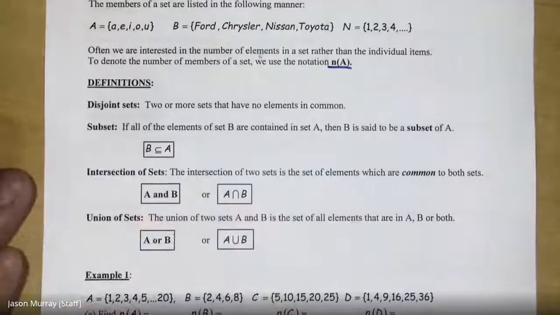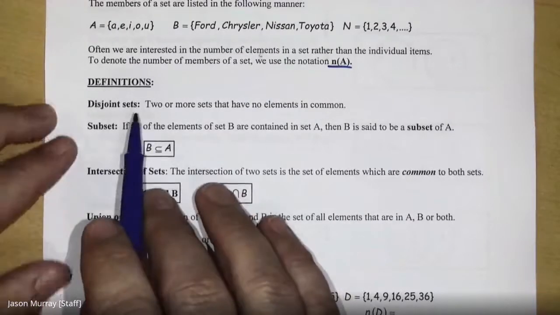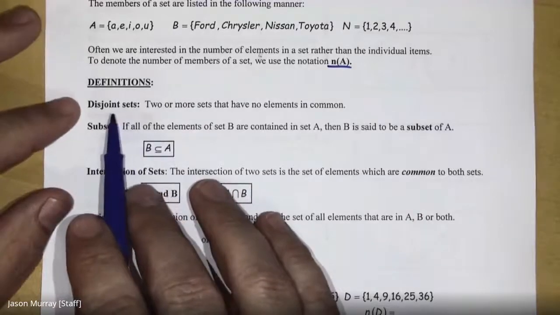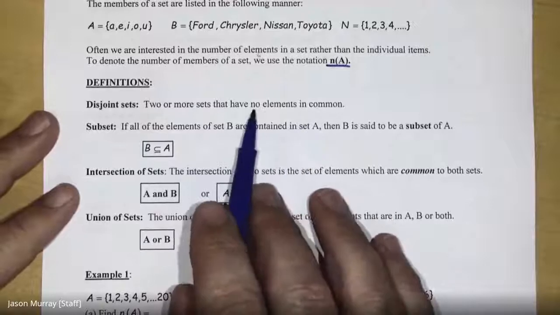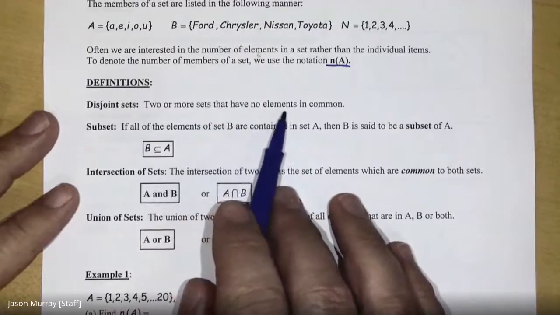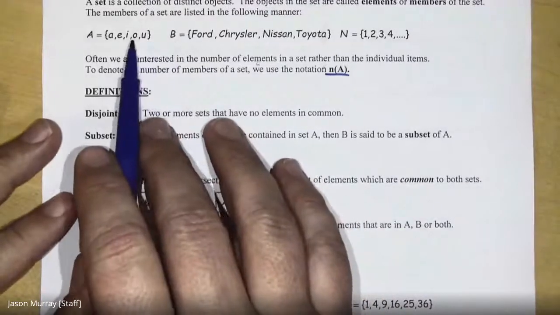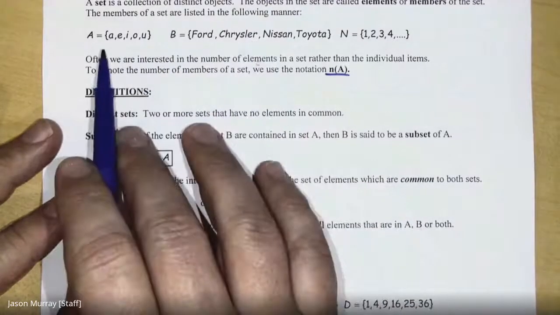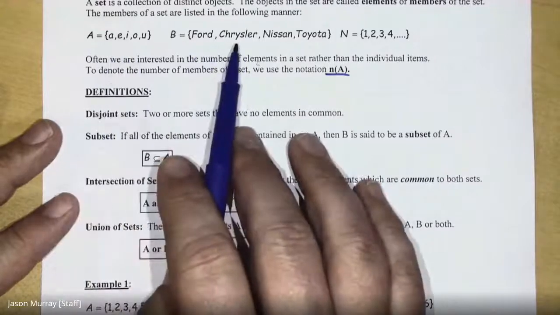Definitions. Some definitions for this are disjoint sets: 2 or more sets that have no elements in common, and I mean nothing in common. So for example, these two, there's nothing in common between B and A. They are disjoint for sure, right? I can't see any commonalities there.